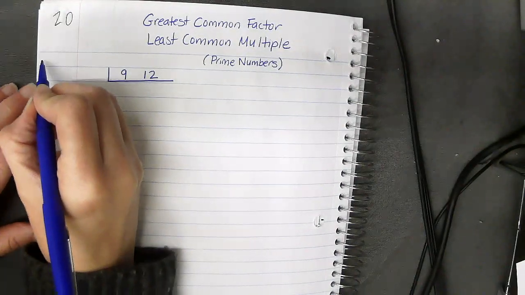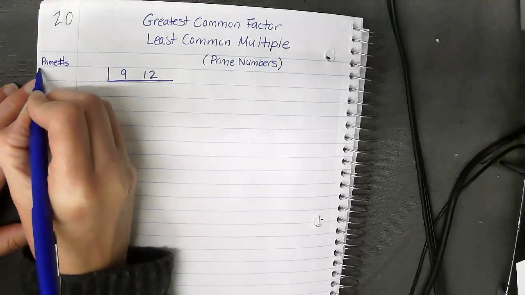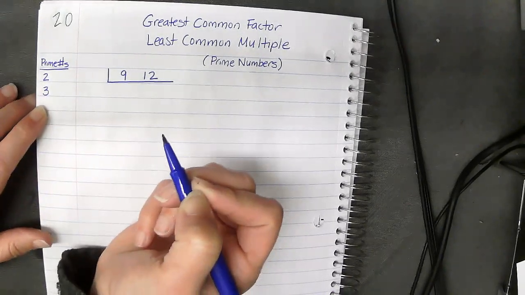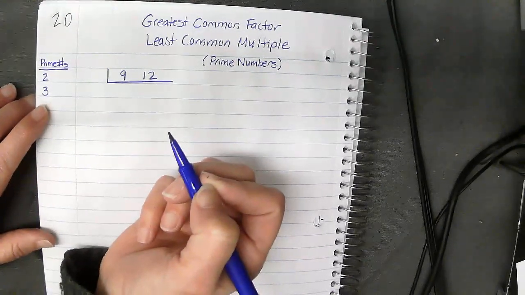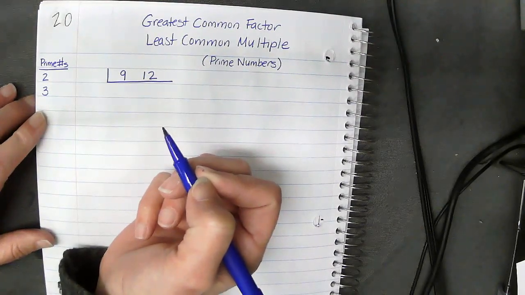I'm going to list them down here. Prime numbers: 2. 3 is the next prime number. 1 times 3 is 3. There's nothing else that gets you there. 4 is not a prime number because 1 times 4 is 4 and 2 times 2 is 4. 5 is a prime number.